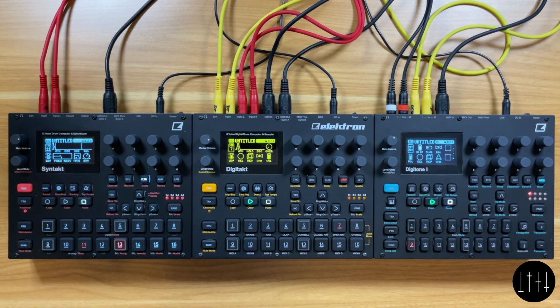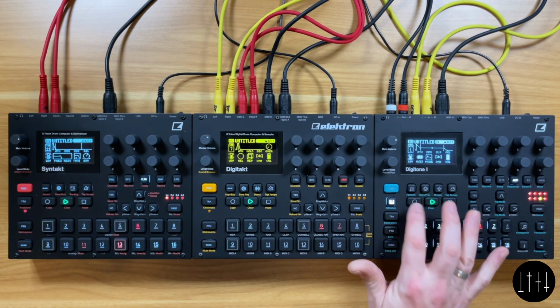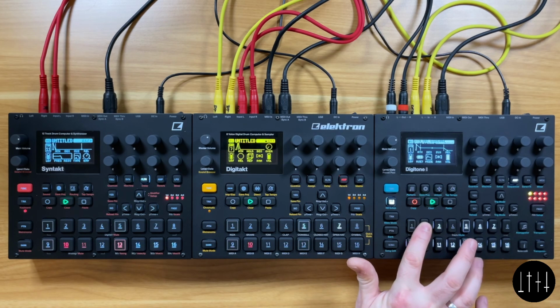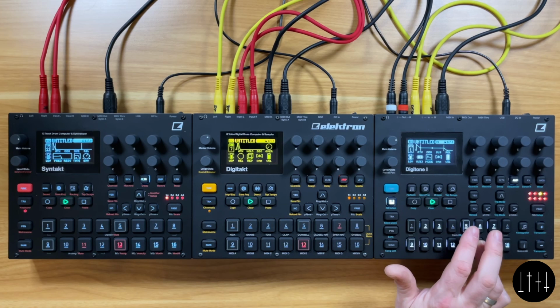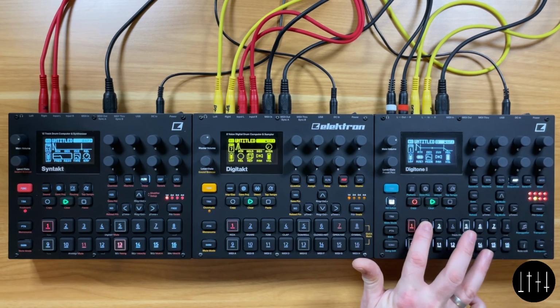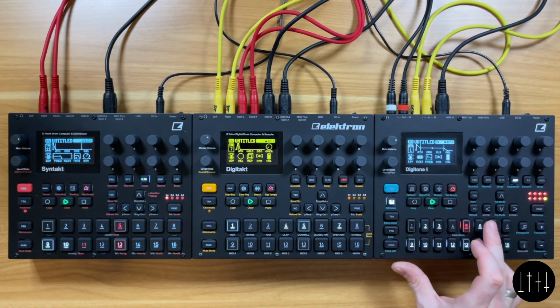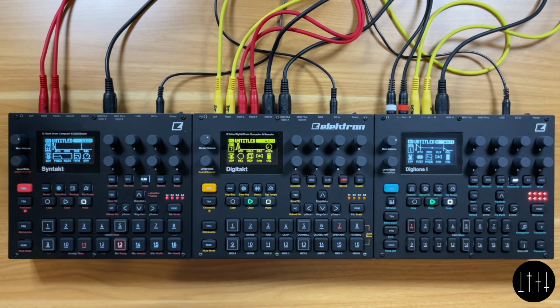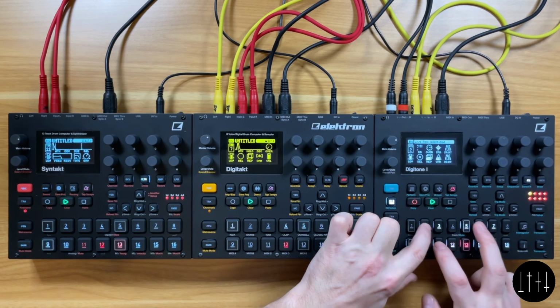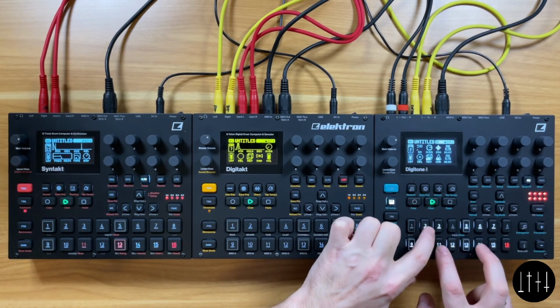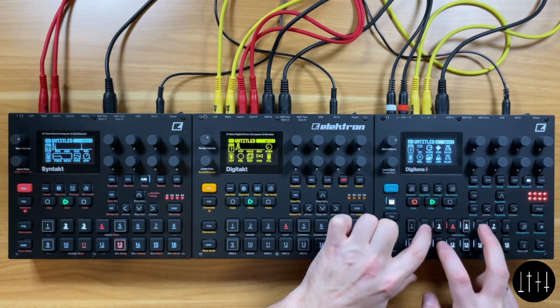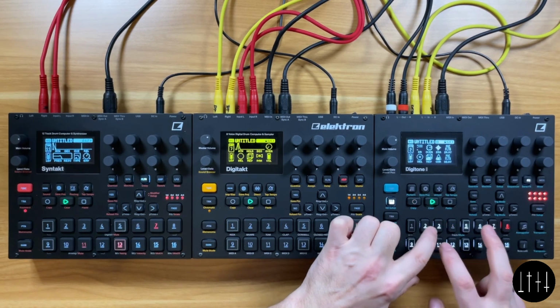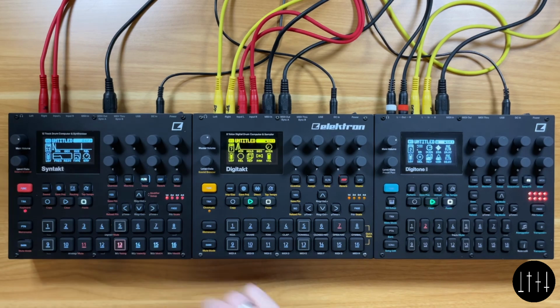Okay, it's not the greatest track in the world, so let's add the Digitone 2. Okay, let's add another melody on top of that. Okay, let's hear the Digitone alone.